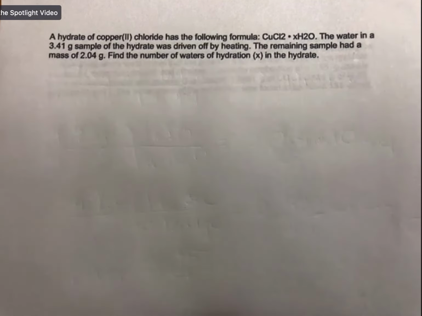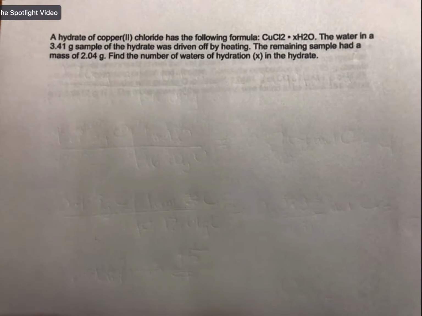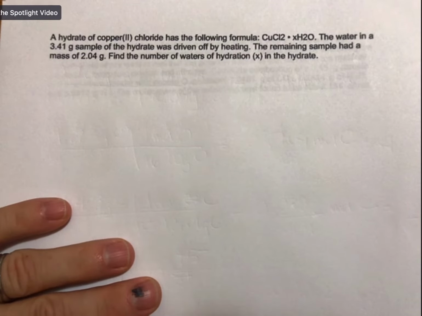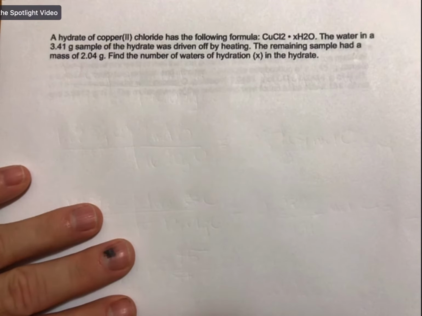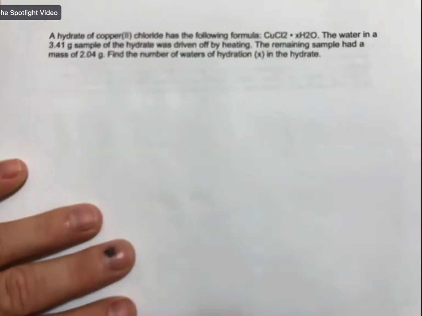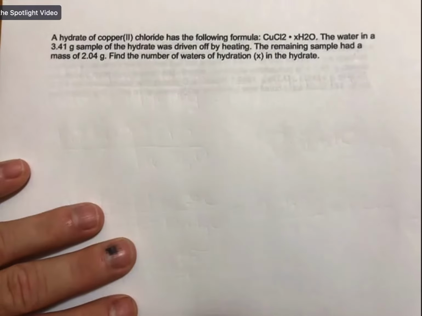So this particular problem is also a form of an empirical formula problem, meaning we're going to take the grams of things, turn them into moles, and find the smallest whole number ratio between them. The problem is, let's circle some things here.